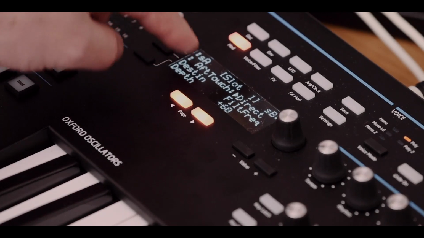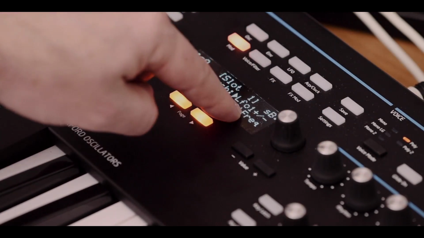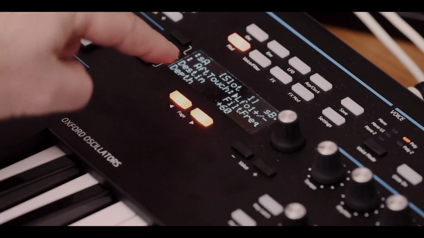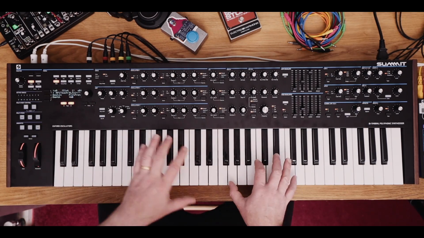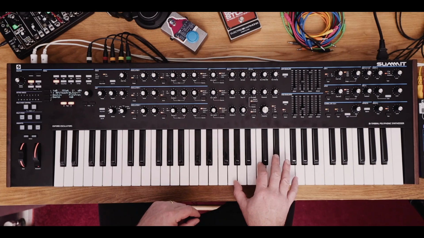In addition, I could say, okay, let's use the aftertouch to actually send LFO1 to control the filter. LFO1 is already here, but its value is set to 0. So by using the aftertouch, we can actually increase the amount of LFO, also controlling the filter cutoff.